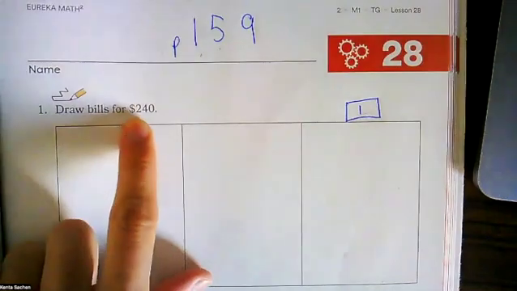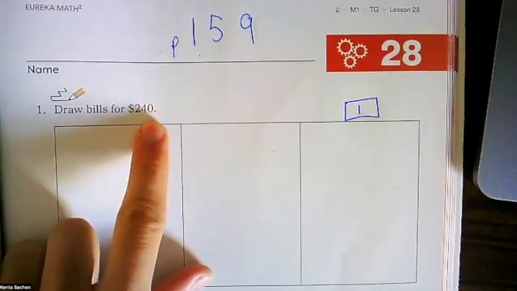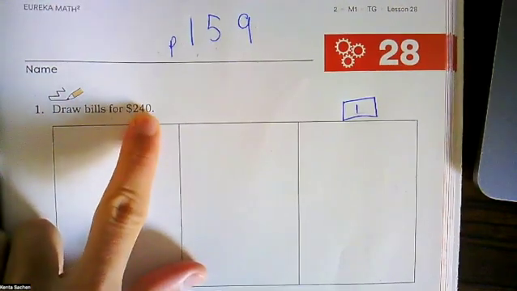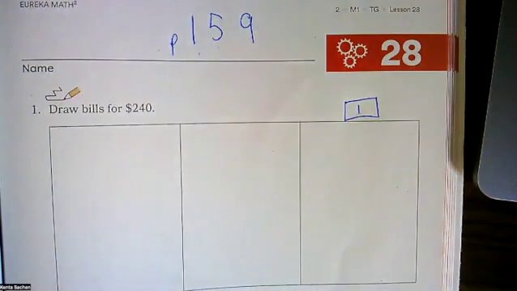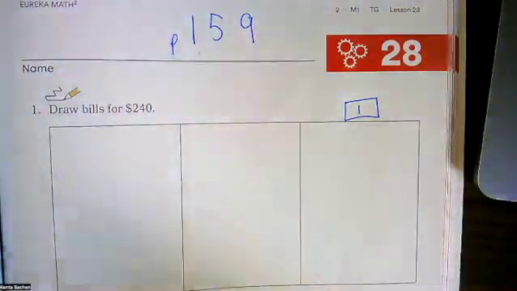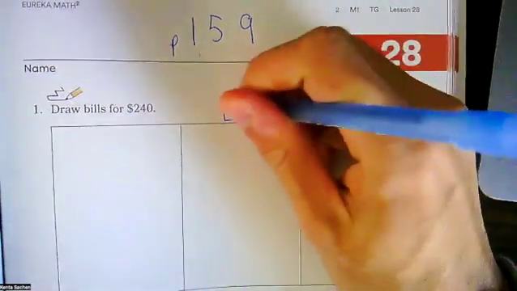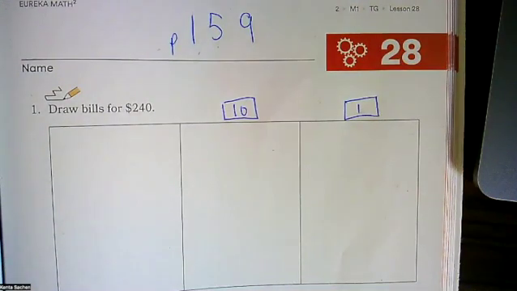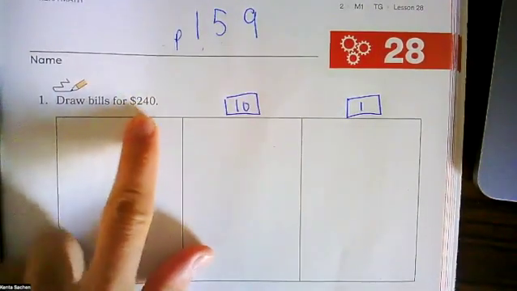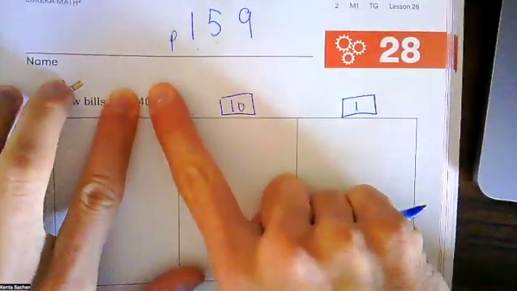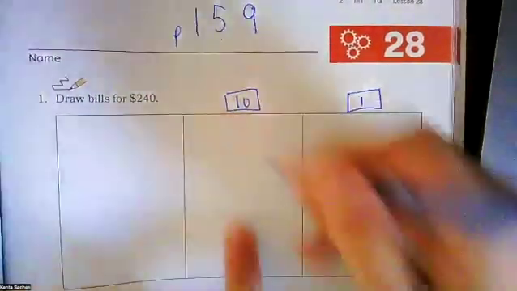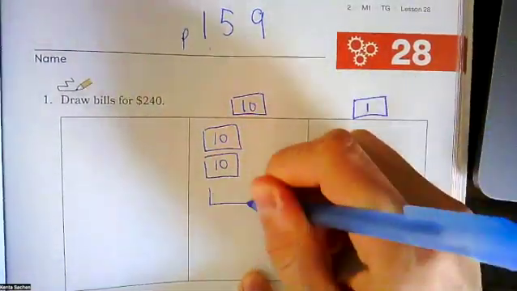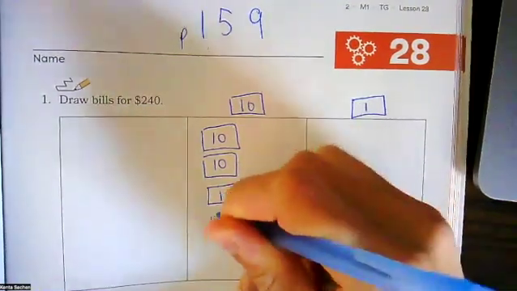Now, do we use any $1 bills here? Well, I can look at my one place value, my one number. It says 0. So I'm not going to use any $1 bills. Now let's look at my $10 bills. How many $10 bills do I need? Well, to make $240, my 10 number here is a 4. So I need 10, 20, 30, $40.